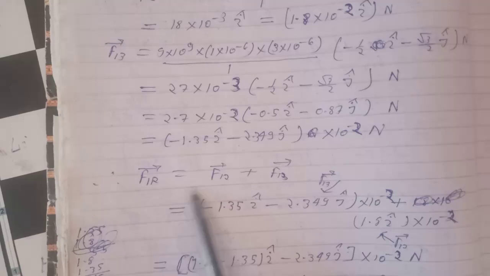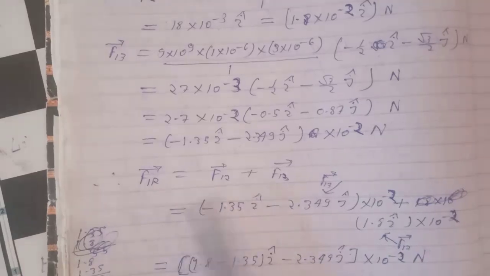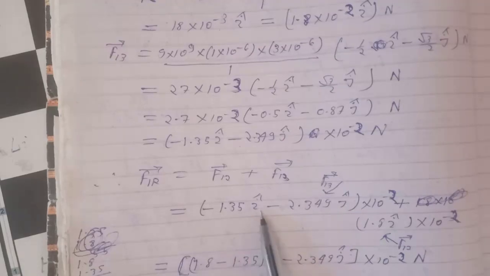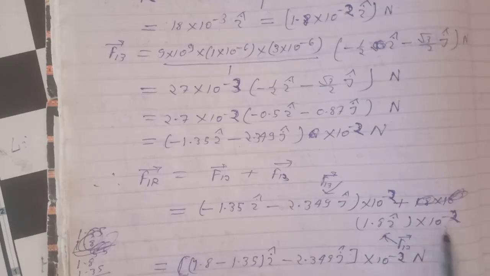Hence F1R vector, that is F12 plus F13, we can write minus 1.35 i cap minus 2.349 j cap into 10 to the minus 2, minus 18 i cap into 10 to the minus 2.